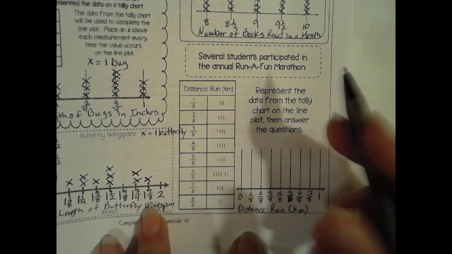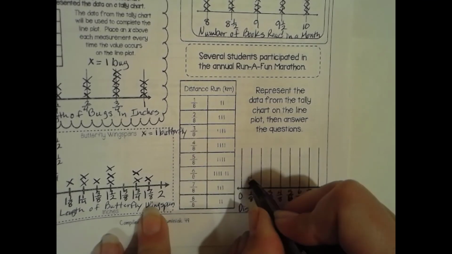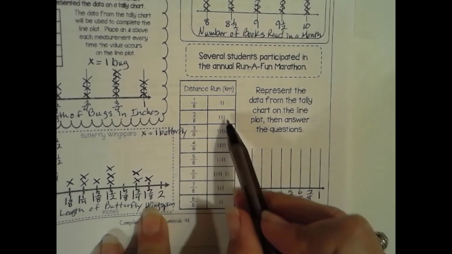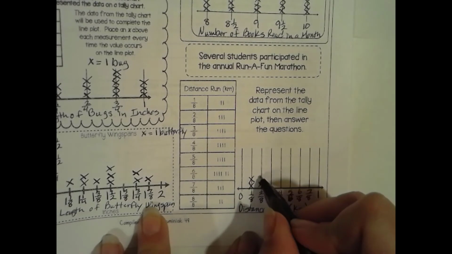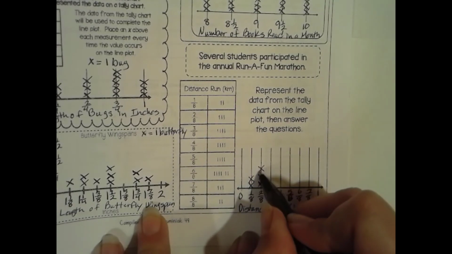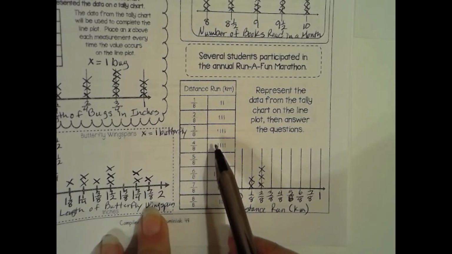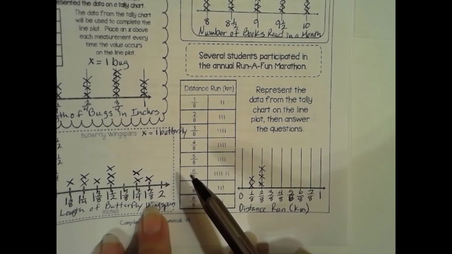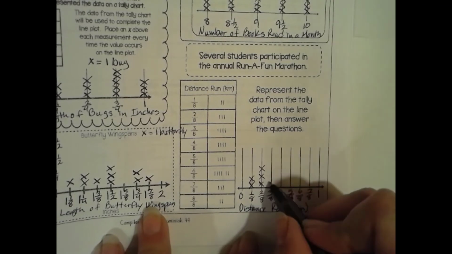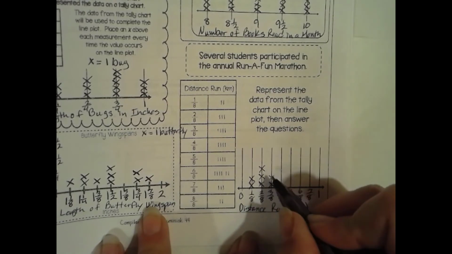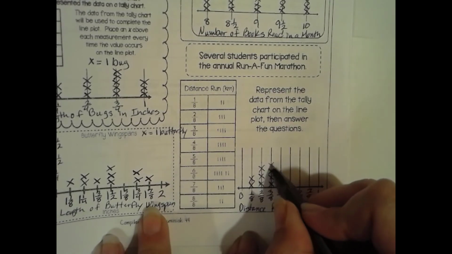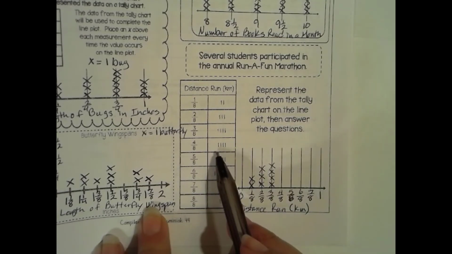So we have 2 people who ran 1/8 of a kilometer. We have 3 people who ran 2/8 or 1/4 of a kilometer. We have 4 who ran 3/8, 1, 2, 3 of a kilometer.